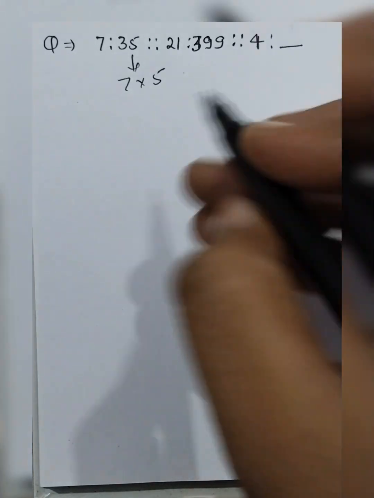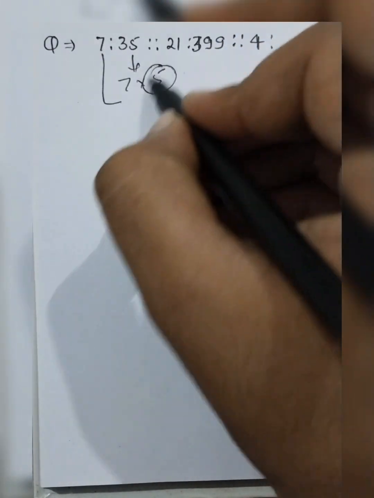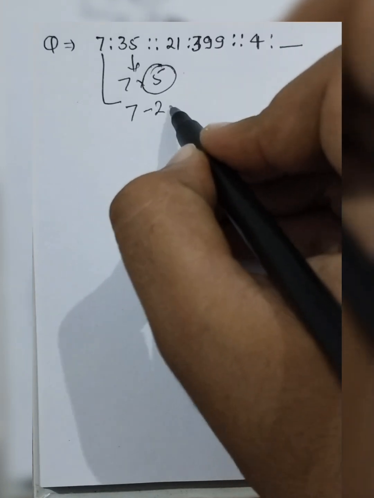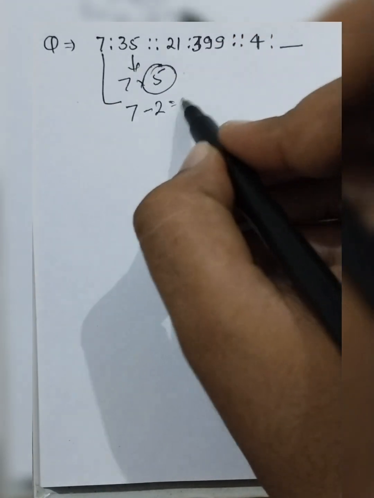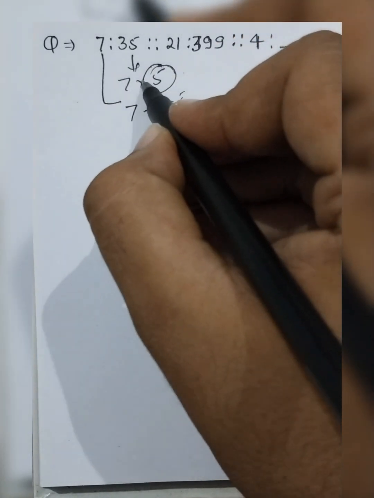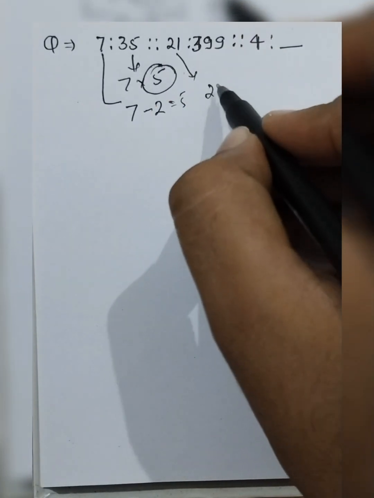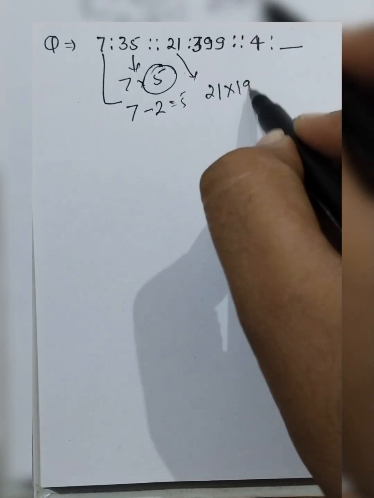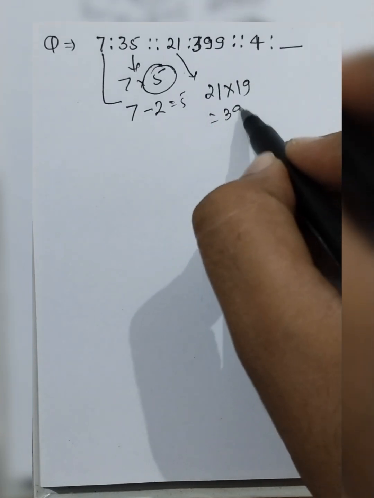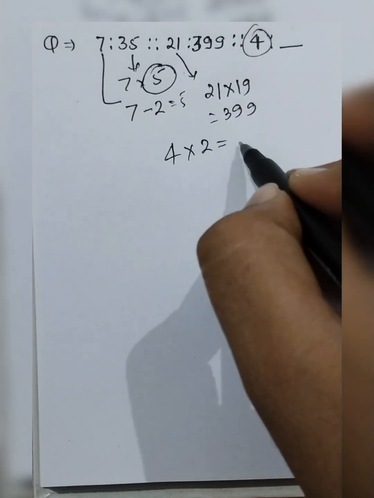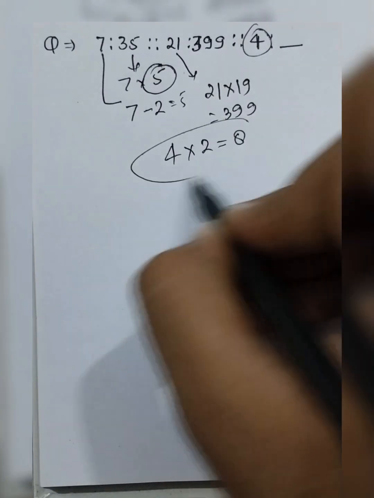Now you can get to know where this 5 came from. You subtract 2 from the first number, that gives you 5, and then a simple multiplication of 7 and 5 gives you 35. In the same way, in this part, 21 into 19 will give you 399. In the same process, 4 into 2 will give you 8. So our answer will be 8.